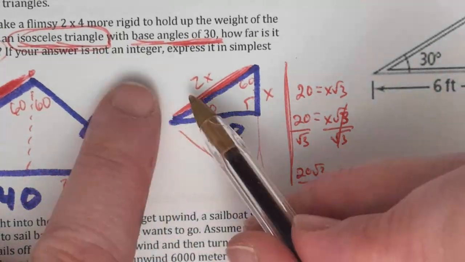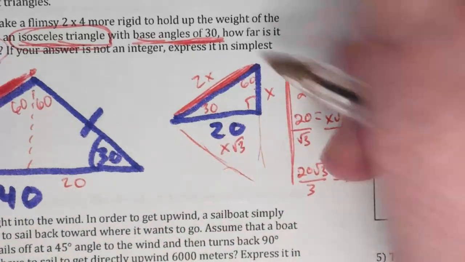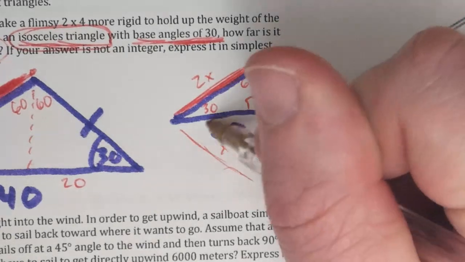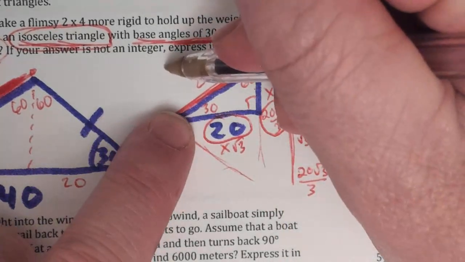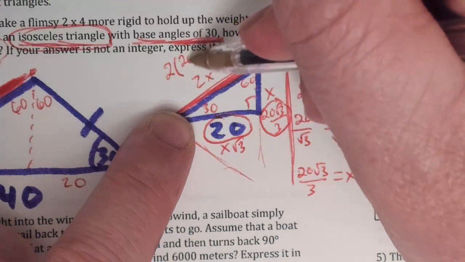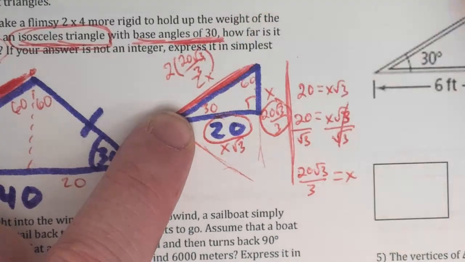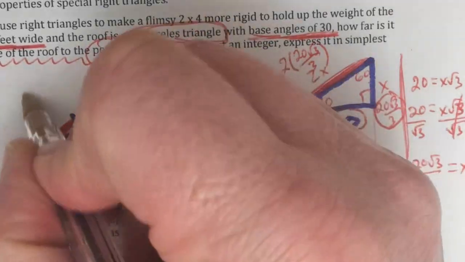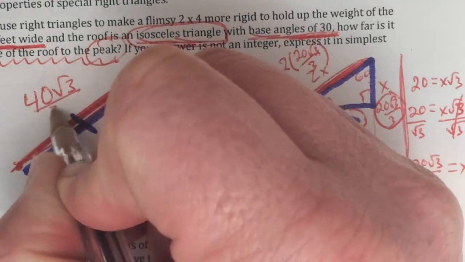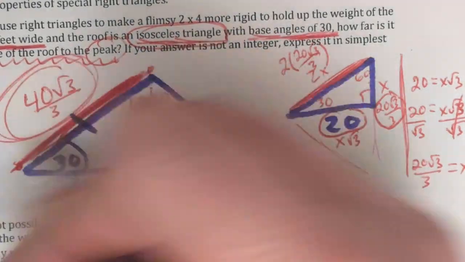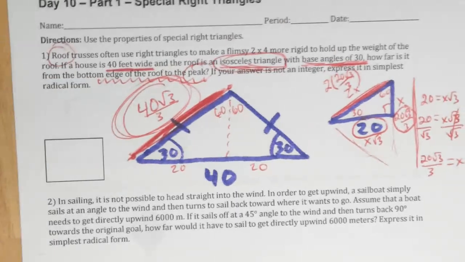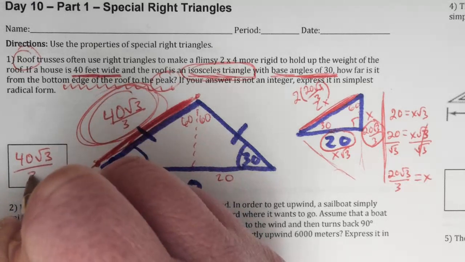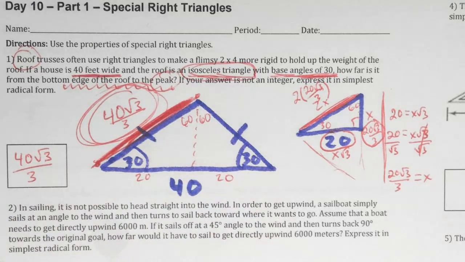All right, so we're going to put that back into here. If I put this into here, that'd be 20 radical 3 over 3. This would still be 20, and this would be whatever 2 times 20 radical 3 over 3 is. If I simplify it, that would just be 40 radical 3 over 3. And that is what I was looking for. So I'll zoom out a little bit. I'm going to write my answer right in here, 40 radical 3 over 3. And that is the final answer for number 1.